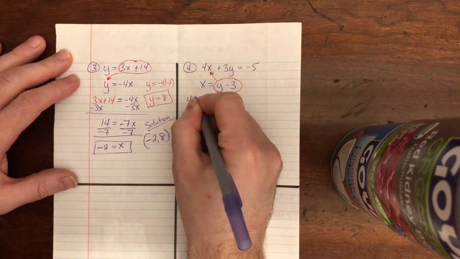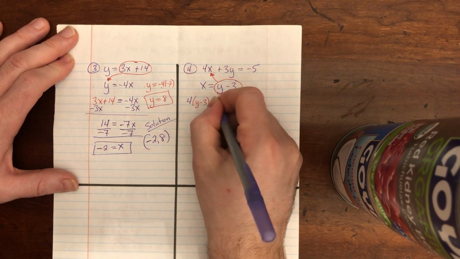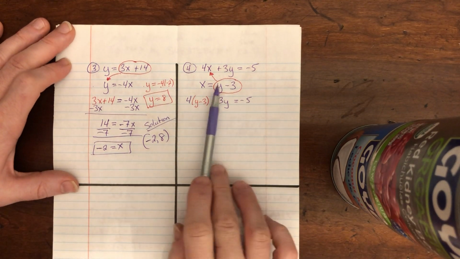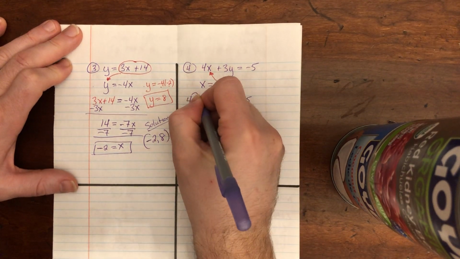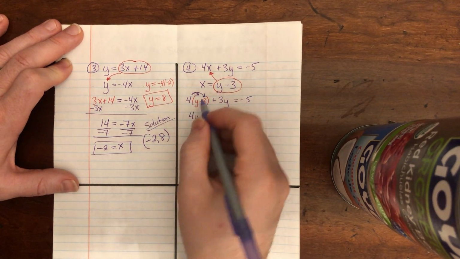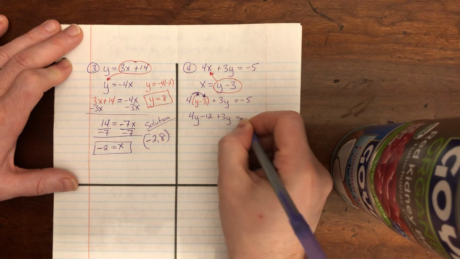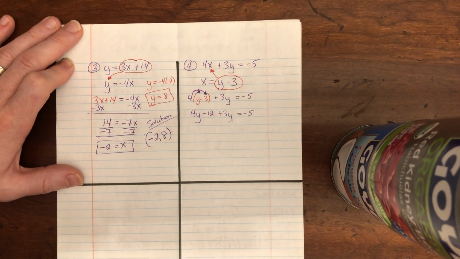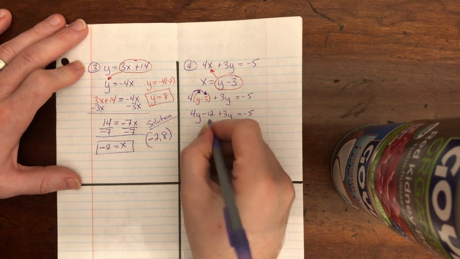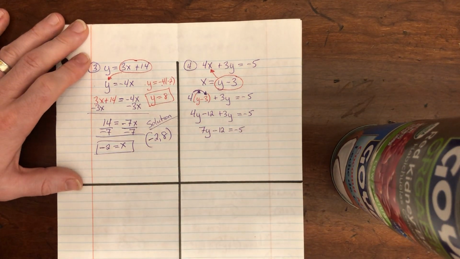So we now have 4 times (y minus 3) plus 3y equals negative 5. Okay, so notice we substitute this value in. We distribute the 4. 4 times y is 4y. 4 times negative 3 is negative 12, plus 3y equals negative 5. Okay, we're going to combine our like terms. 4y and 3y is going to give us 7y minus 12 equals negative 5.